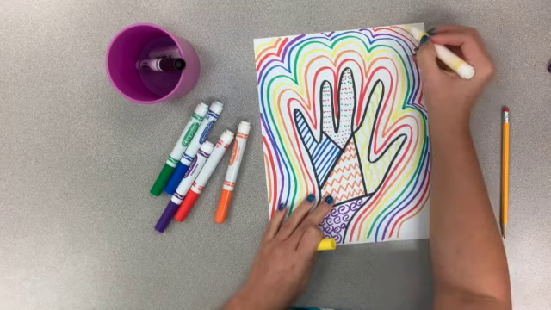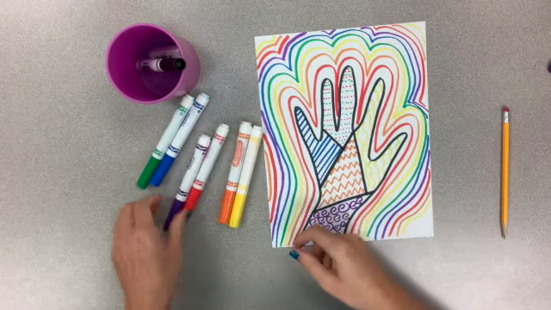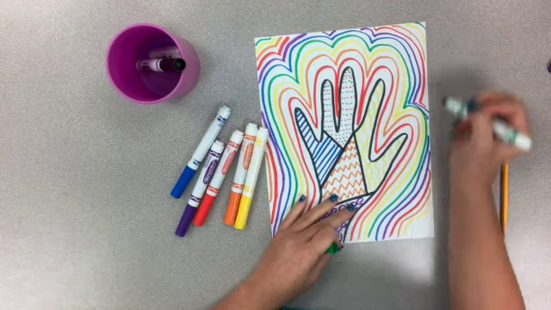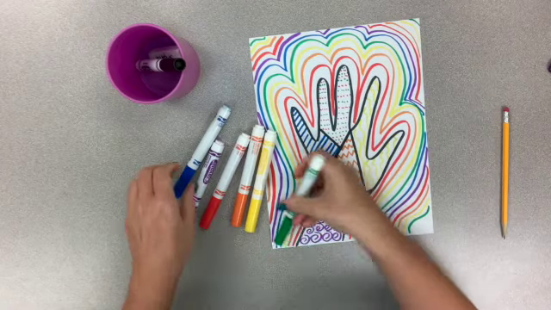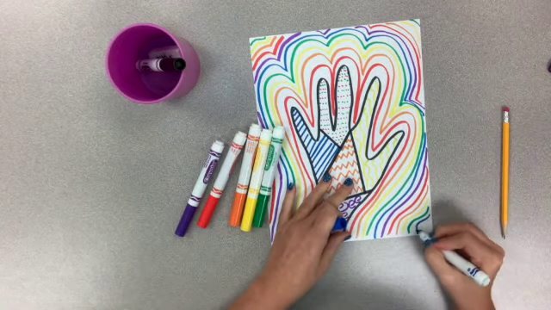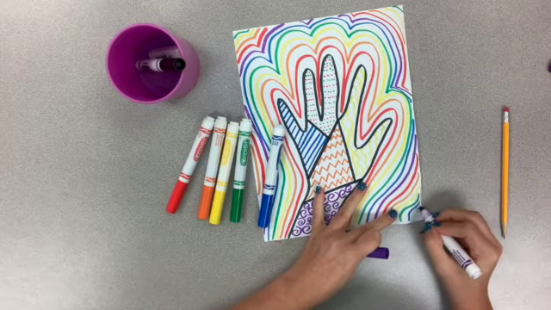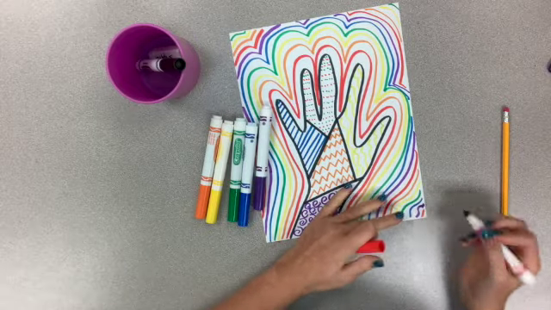I'm gonna continue it until all the spaces of this paper are filled. So all that's filled except for right there, so I'm gonna keep doing it until all the spaces are filled. Ooh. And then one more little red.